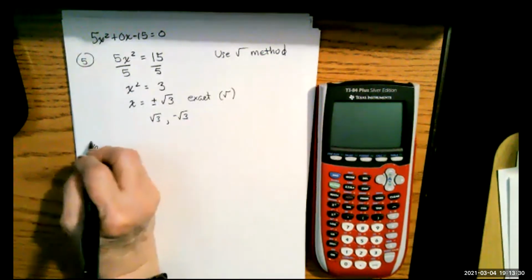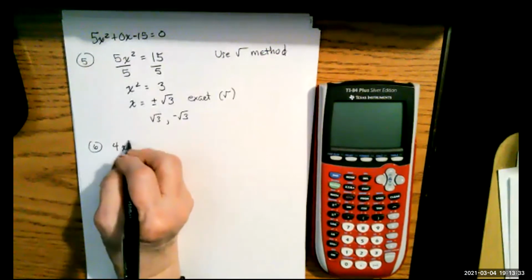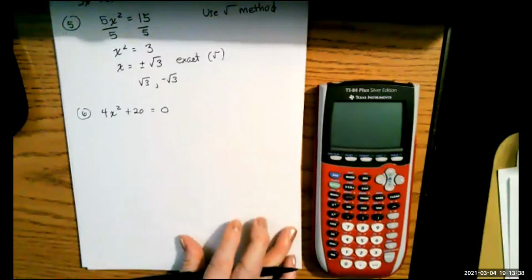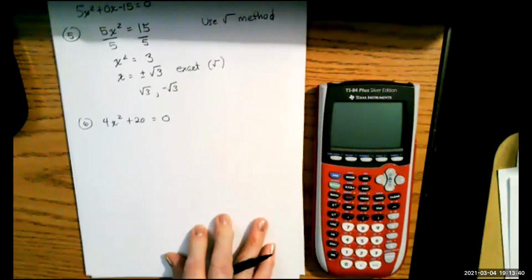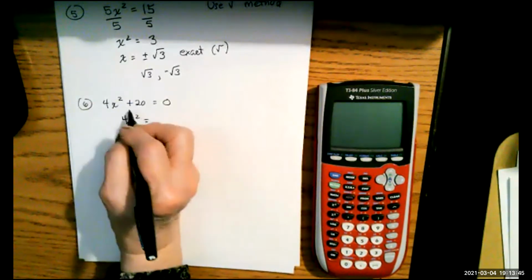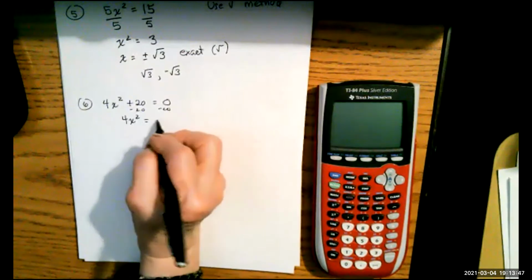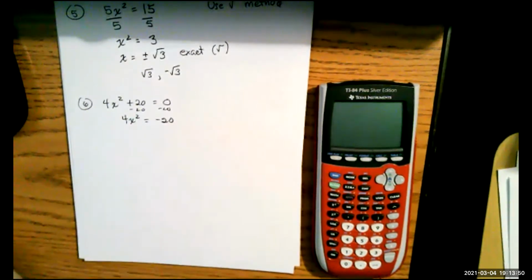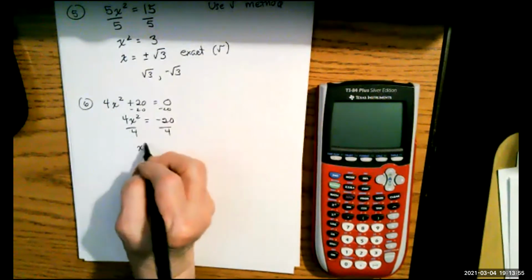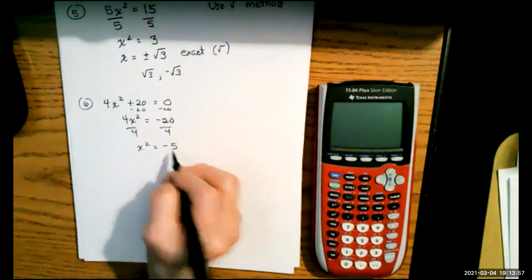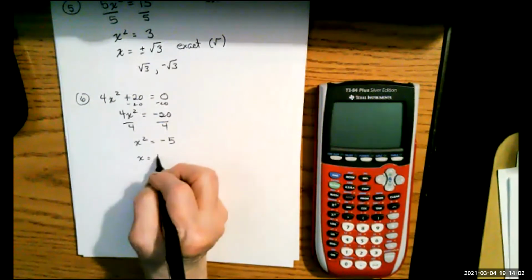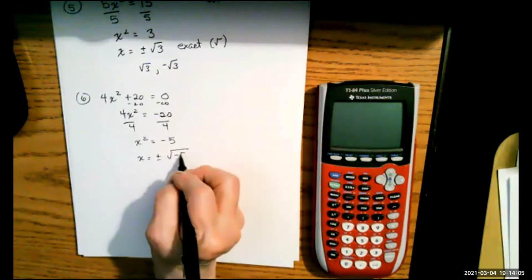Okay, let's see what 6 is. 4x squared plus 20 equals 0. It doesn't have an x term, so I'm going to use the square root method by subtracting the 20 from both sides, dividing both sides by 4, so x squared equals negative 5. So x equals plus or minus the square root of negative 5.